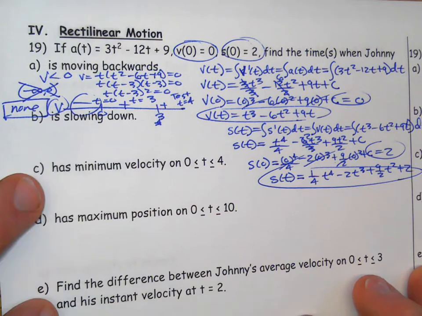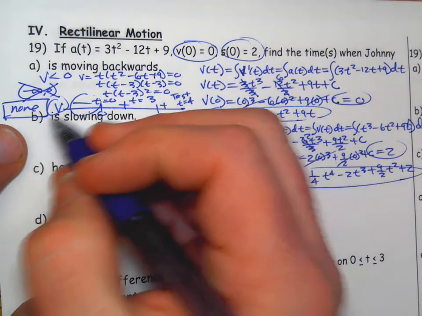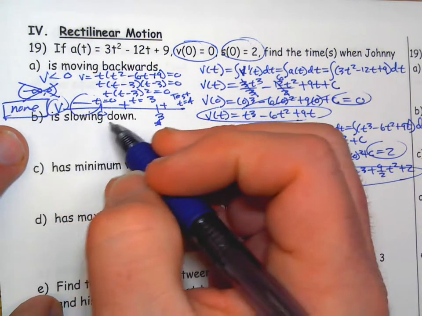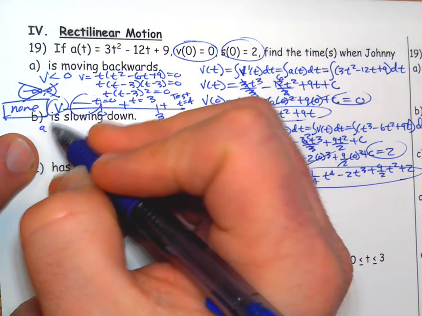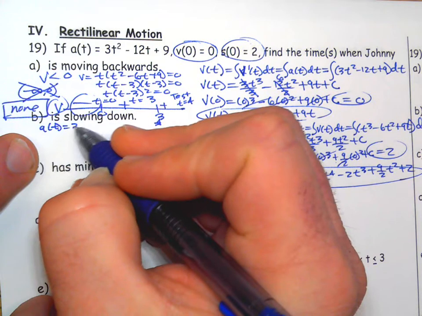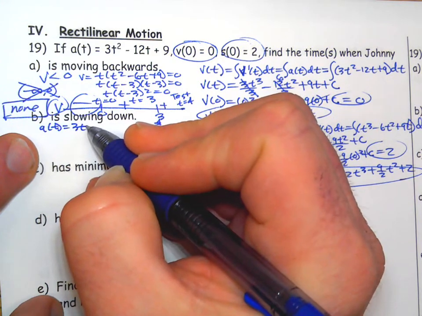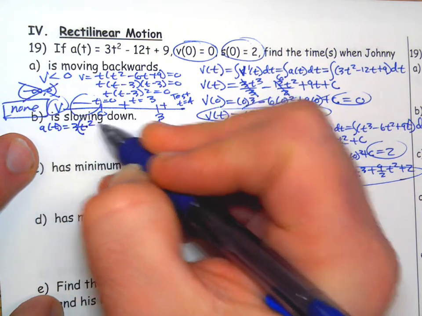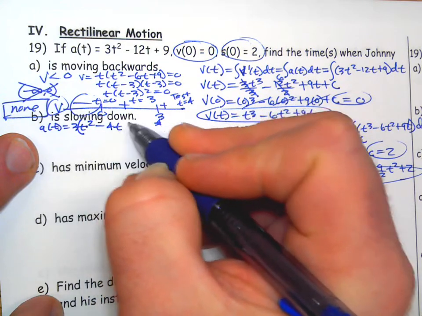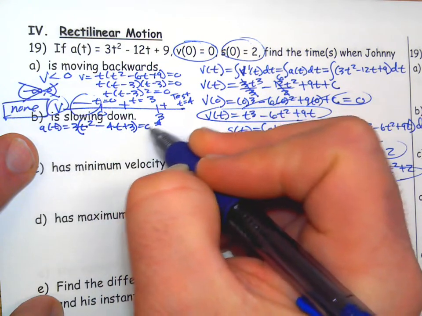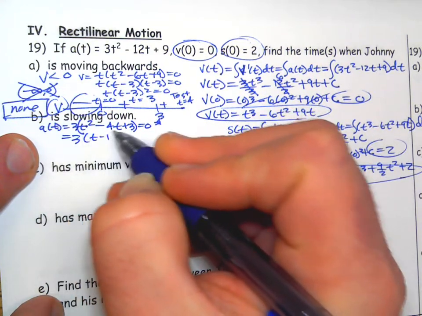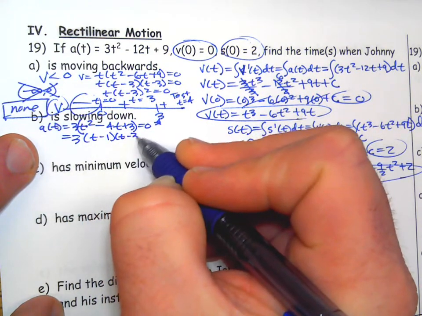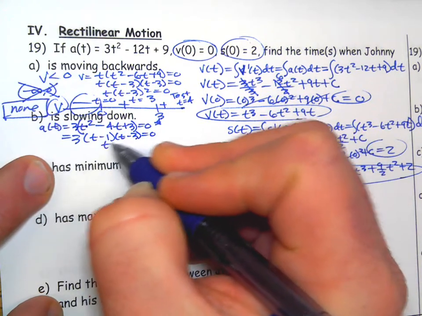But we got the work. Slowing down means acceleration and velocity have opposite signs, so we need to do another line check for velocity, kind of try and line it up. So acceleration, we've got to set it equal to 0. We could factor a 3 out, which I think would just be helpful, make things smaller. And then this is going to be t minus 1, t minus 3. So t equals 1 and 3.